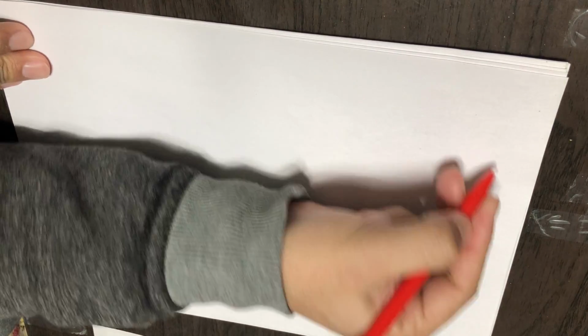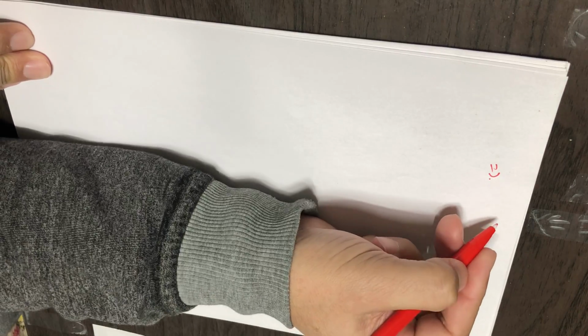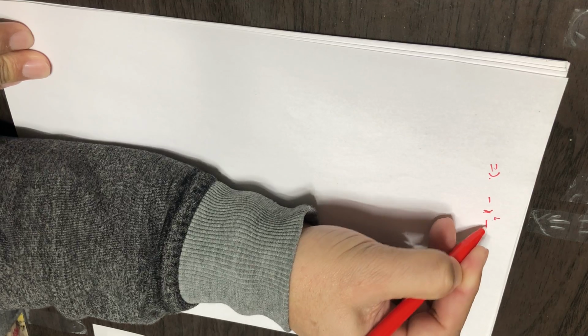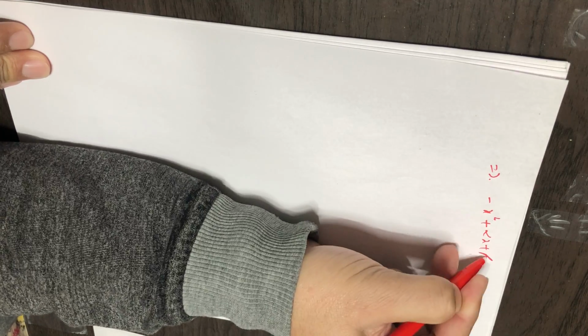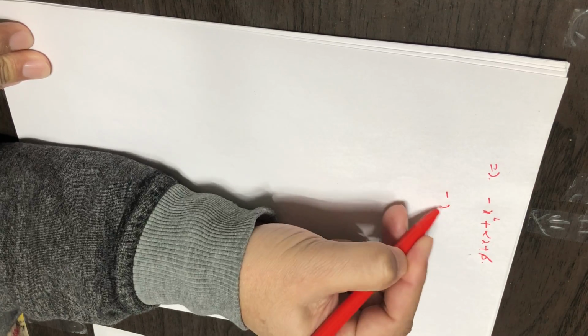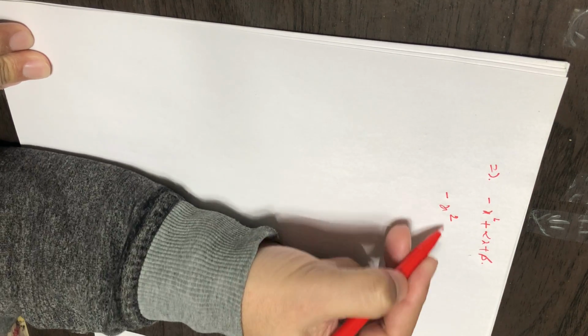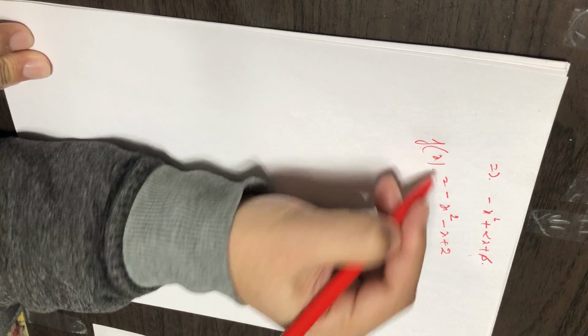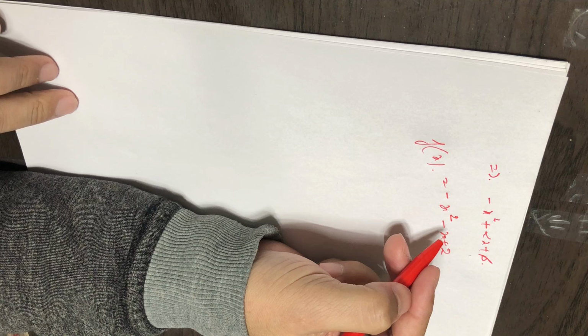So our equation, which was given as minus x square plus alpha x plus beta, we put the values of alpha and beta: alpha was minus 1 and beta is plus 2. Let us suppose this is equal to f of x.